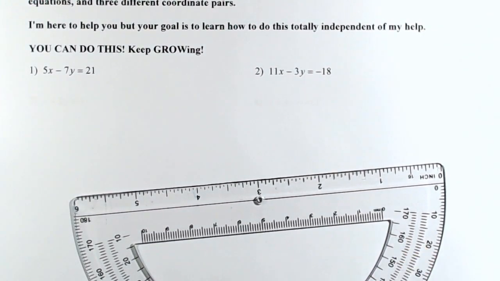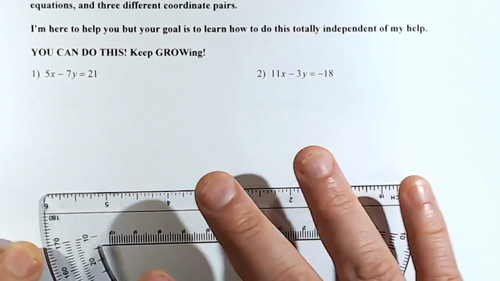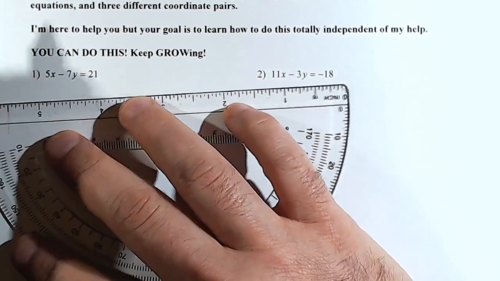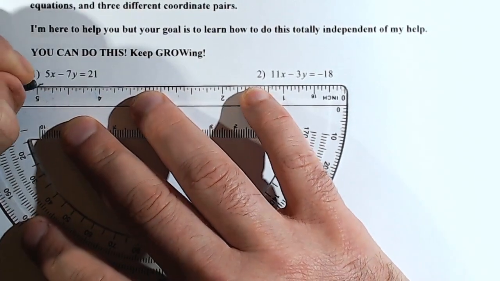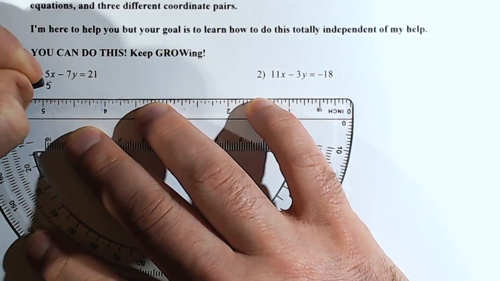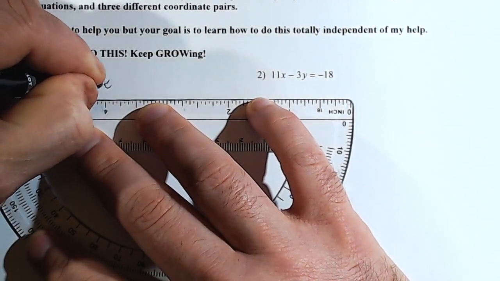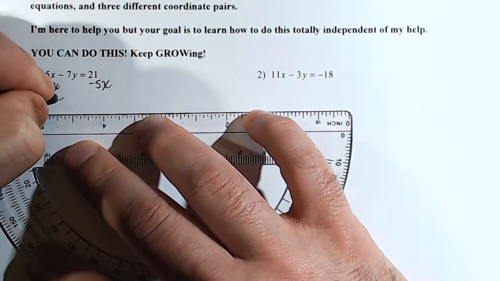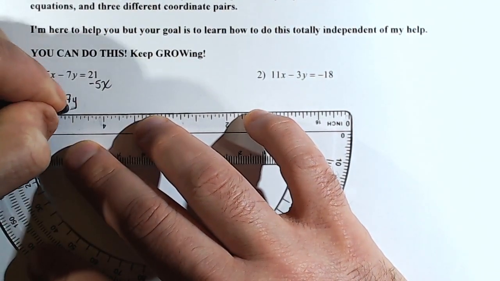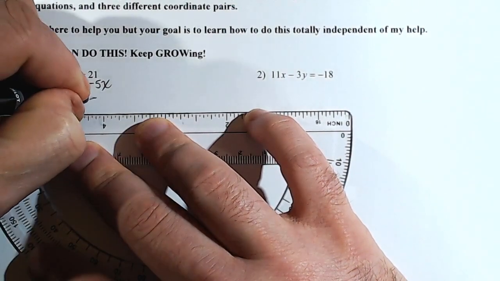All right. So we're given 5x minus 7y equals 21. The solution process is to subtract 5x from both sides. And write negative 7y equals negative 5x plus 21.